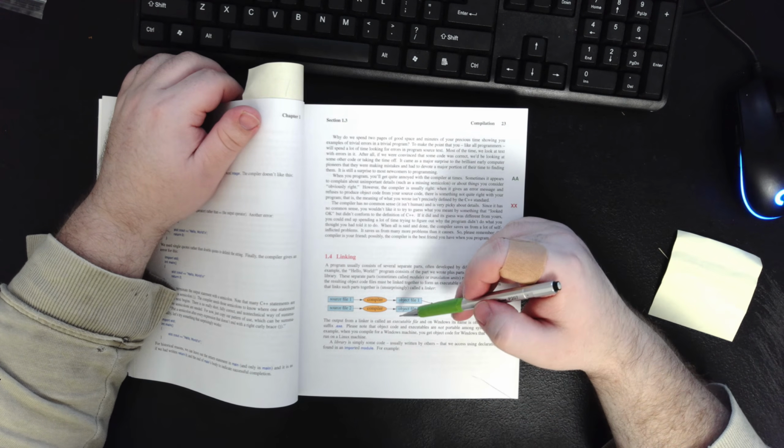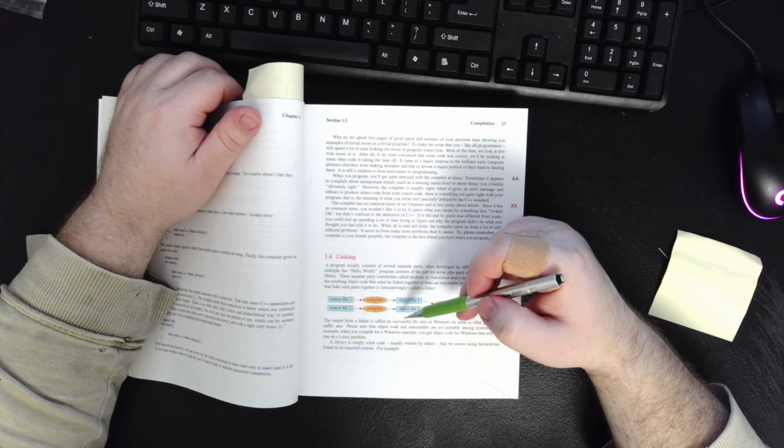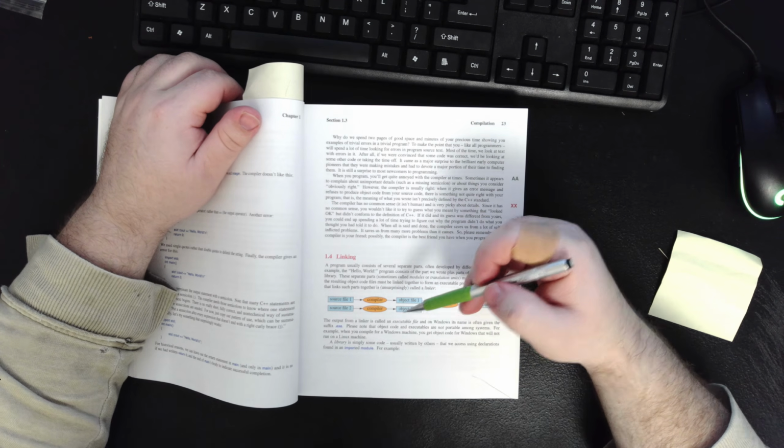I've heard the word executable, but it is executable. I like executable.